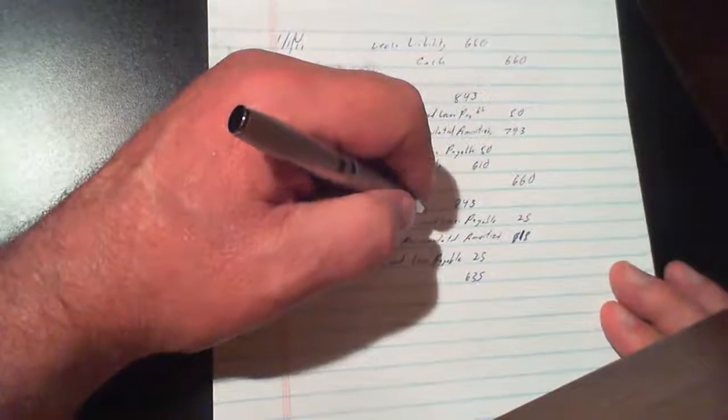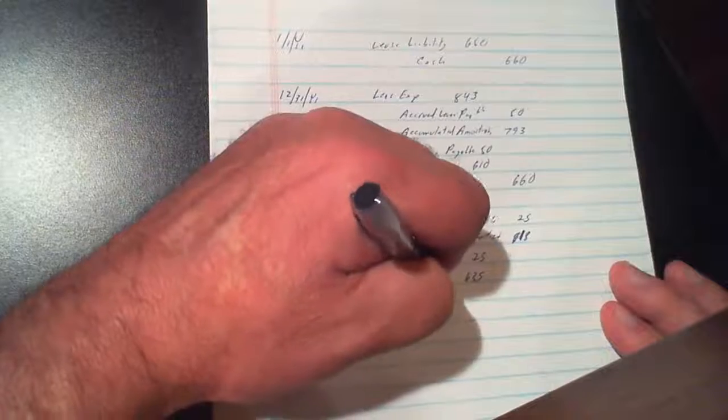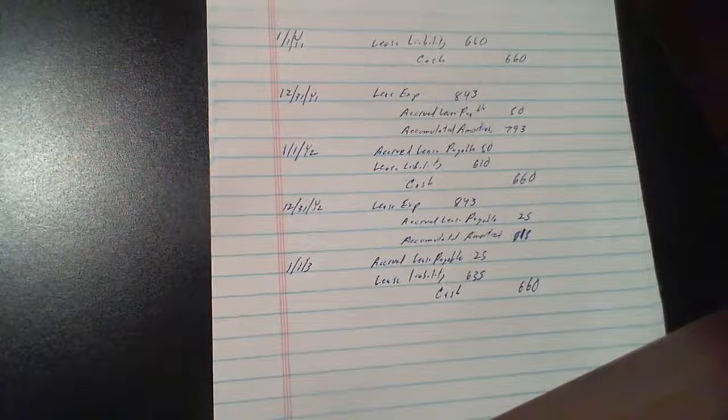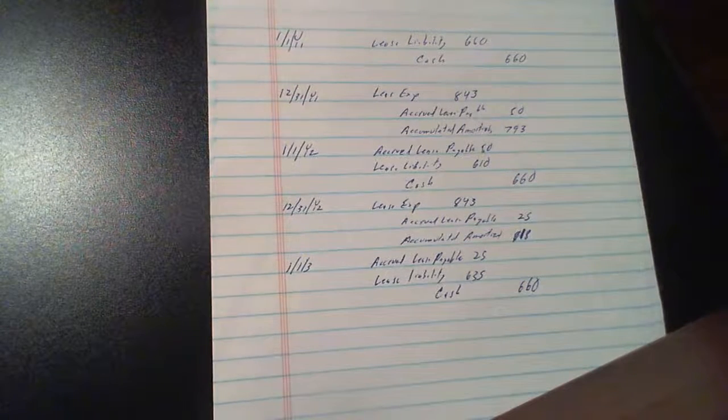So $660 minus 25 is $635. And that's going to be the lease liability. And then we're paying cash for $660. Okay. And so that takes care of our lease expense.